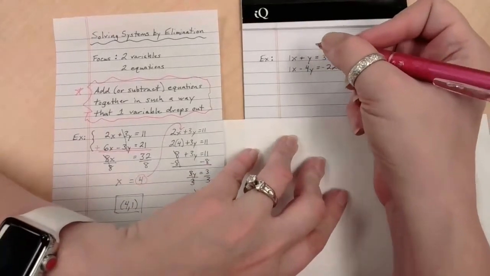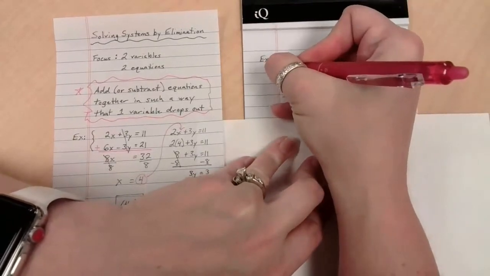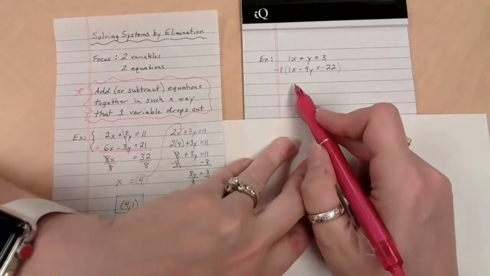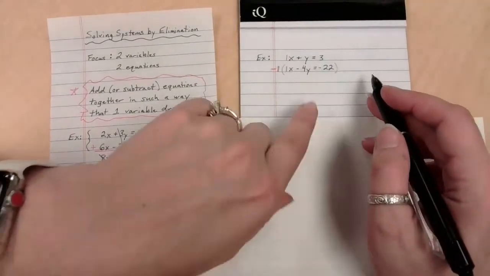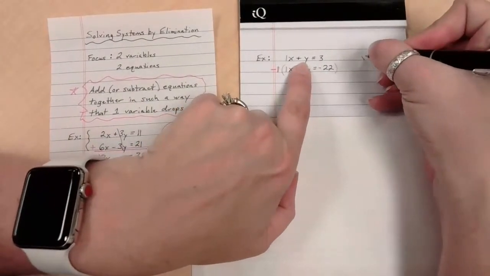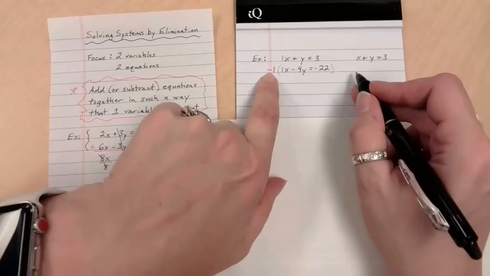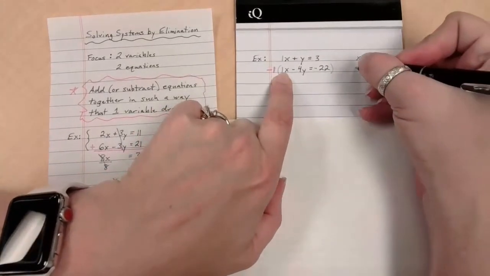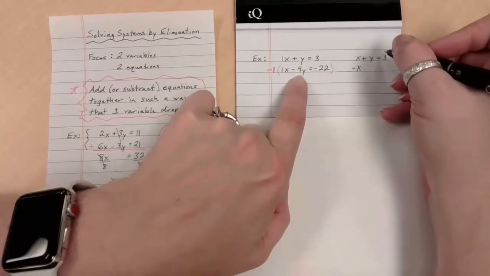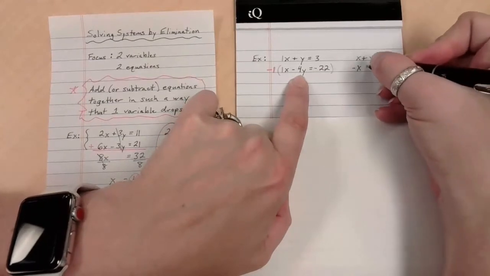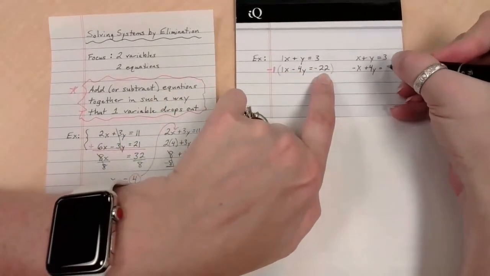What if I took my entire second equation and said, I'm going to multiply this whole equation all the way across by negative 1? Well, okay, so what's going to happen? At the moment, I'm just going to copy my first equation over again. I'm going to leave it as x plus y equals 3. I didn't change the first equation at all. But the second equation, I'm going to do negative 1 times my 1x. That's going to give me negative 1x. I also have to do the negative 1 times the negative 4y. Negative 1 times negative 4 is positive 4y. And then all the way through, negative 1 times negative 22 is a positive 22.